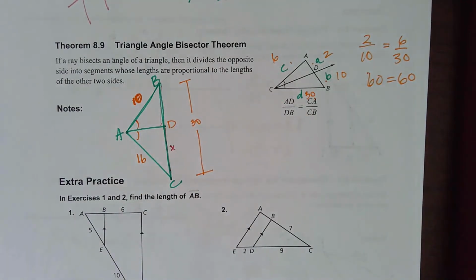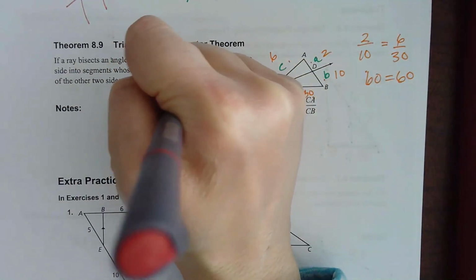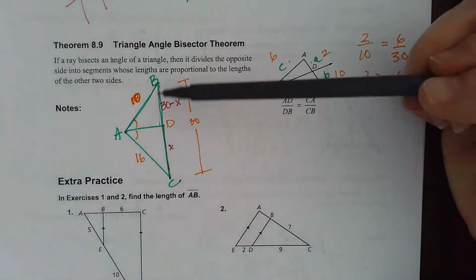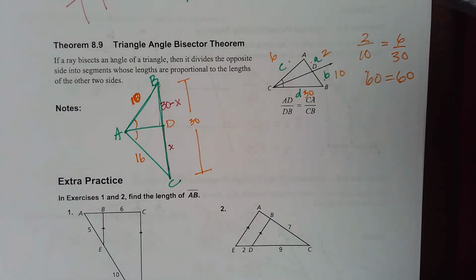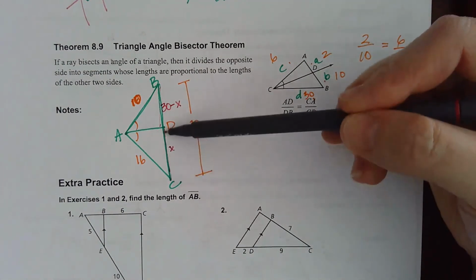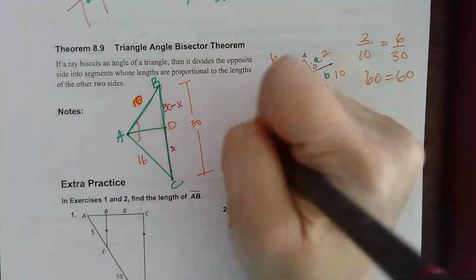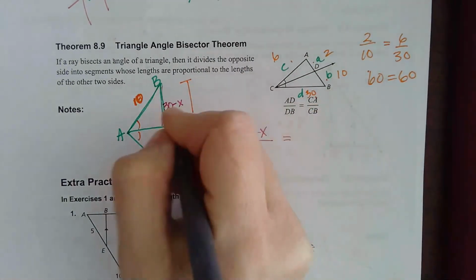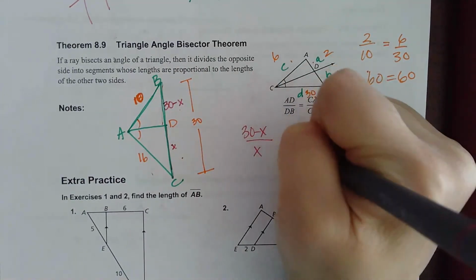Well, that's how you're going to do this one. You're going to say, okay, I'm going to take 30 and I'm going to subtract off x. So the expression that represents B to D is 30 minus x, because you're taking the whole length and subtracting off this piece here. Now you can set up your proportion. So you can go 30 minus x over x, so here to here, is going to equal 10 to 16.